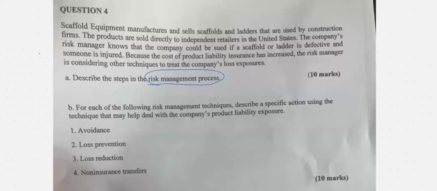Describe the steps in the risk management process. Who can tell us? Raise your hand. Who can tell us the acronym for the risk management process? Quick. Acronym. Raise your hand. IASM. Hey, IASM. Don't forget it.